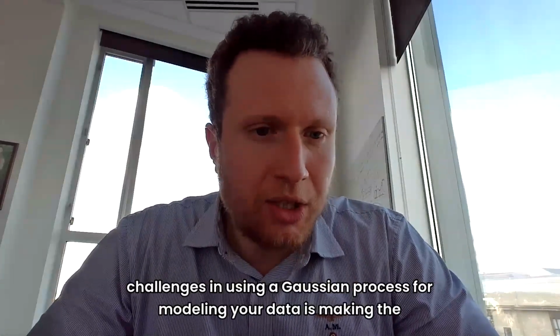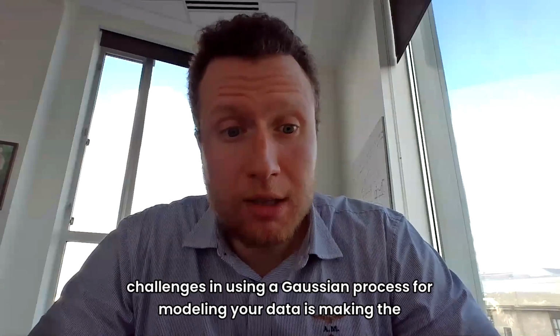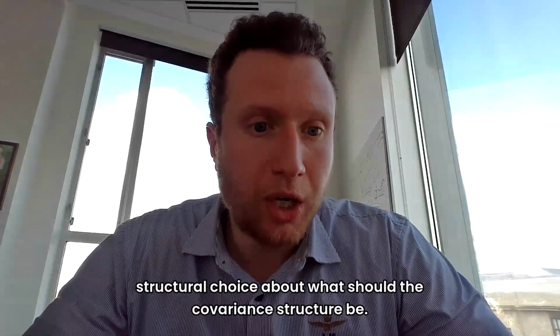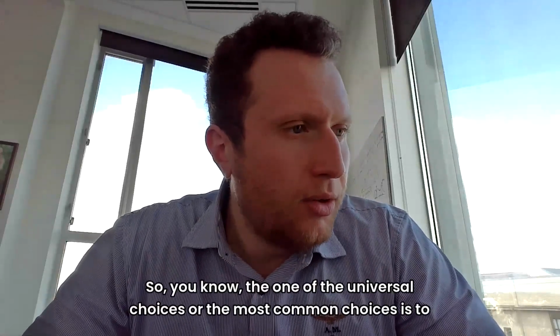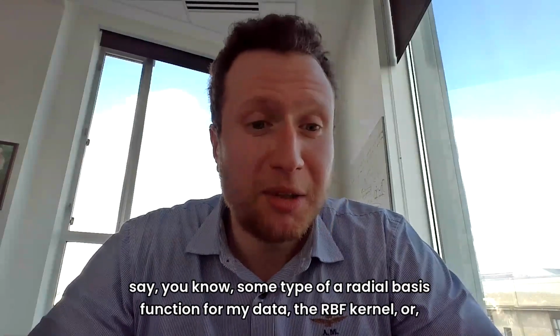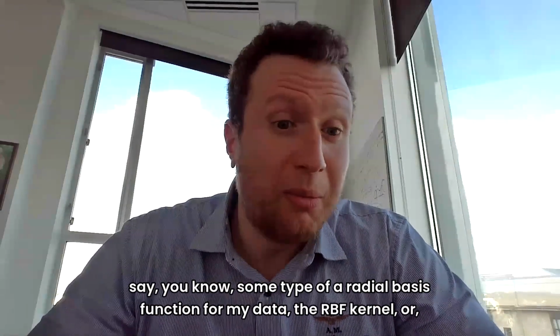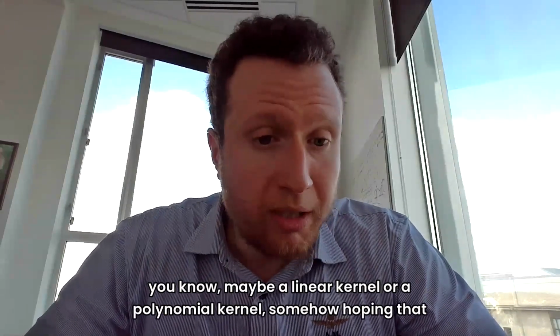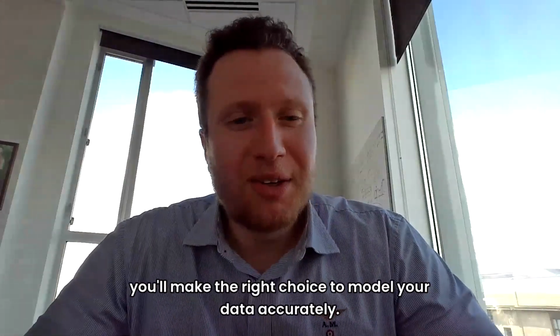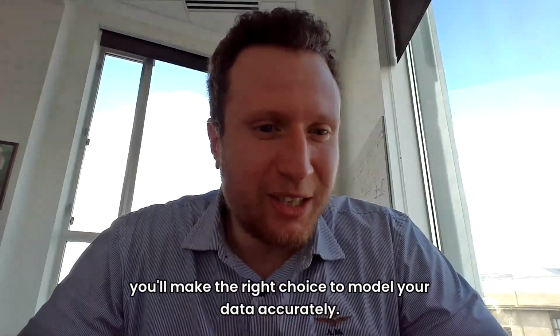But one of the main challenges in using a Gaussian process for modeling your data is making this structural choice about what the covariance structure should be. One of the most common choices is to say, some type of radial basis function for my data, the RBF kernel, or maybe a linear kernel or a polynomial kernel, somehow hoping that you'll make the right choice to model your data accurately.